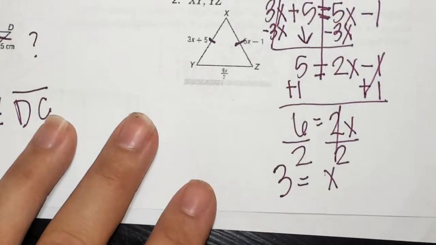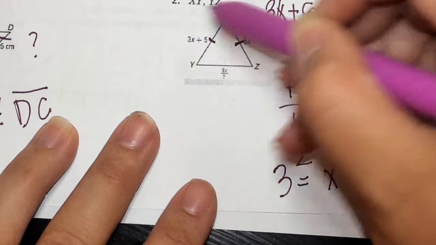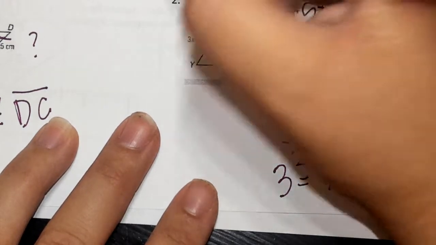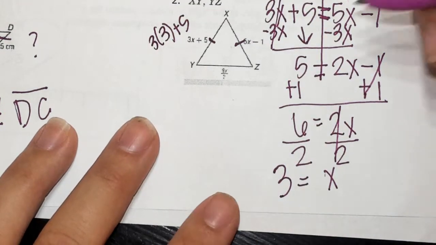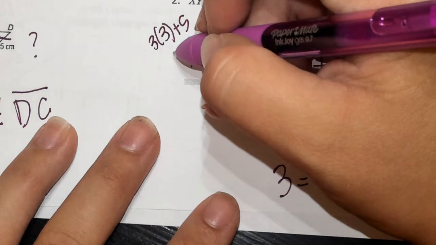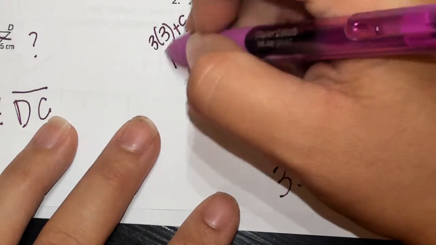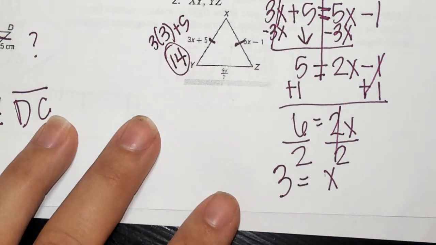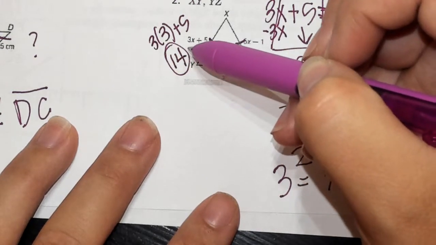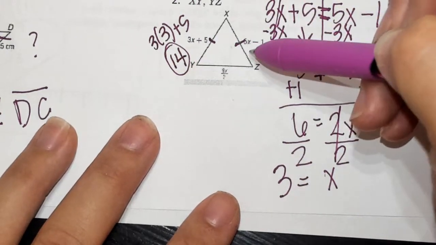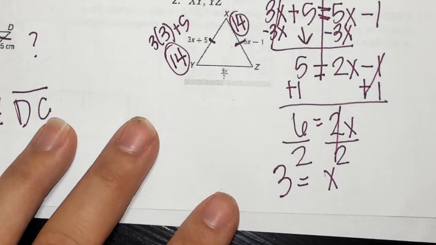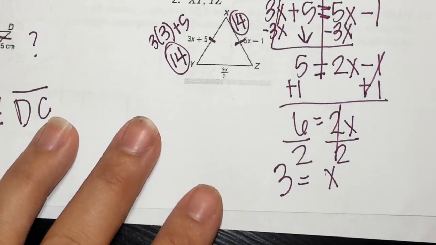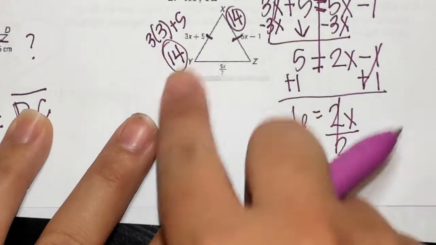Now, let's plug in x to right here to see how long XY is. 3 times 3 plus 5. What's 3 times 3, class? Plus 5? 14. Okay, good. Now, if this is 14, and it's the same as this, then what's this side? 14. Good. Don't even have to plug it in. You automatically know, because they're the same. But we do have to plug it into the bottom.